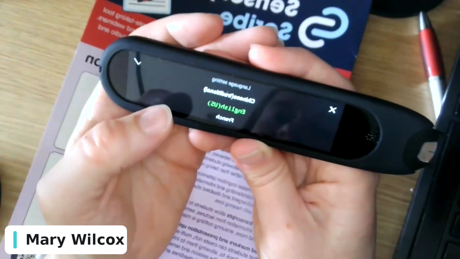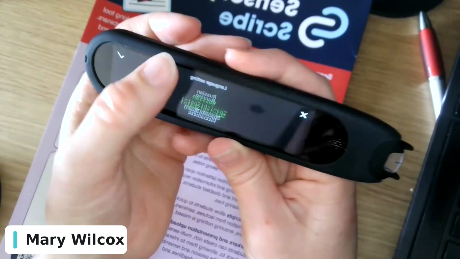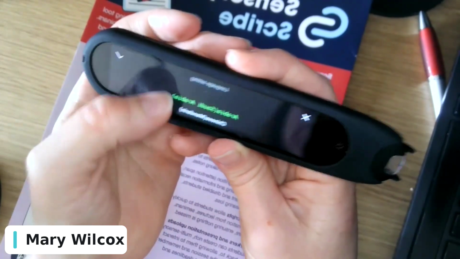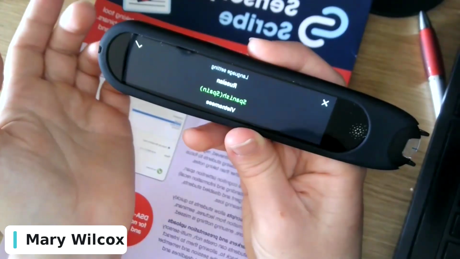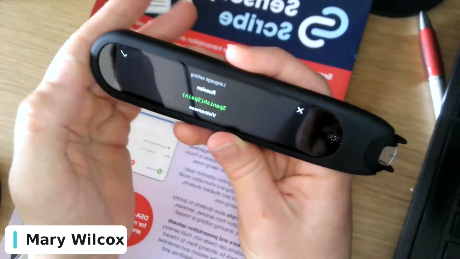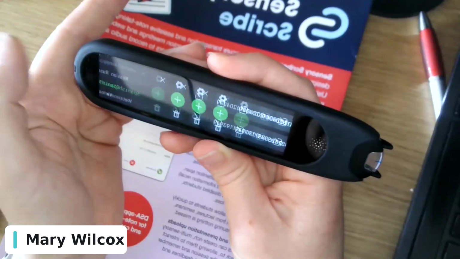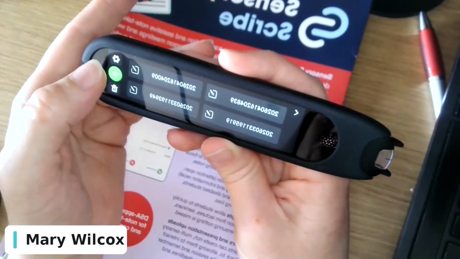So you choose the language that you want to talk into the pen. I'm going to choose Spanish this time. I'm really mixing things up with the languages today. So I'm going to click tick, and then I click on the add sign to record, and it will transcribe.